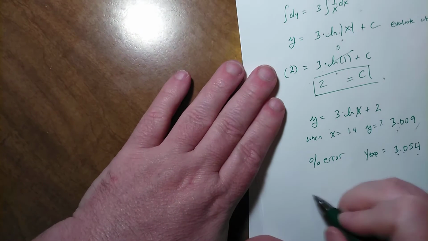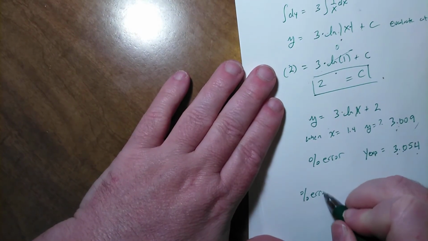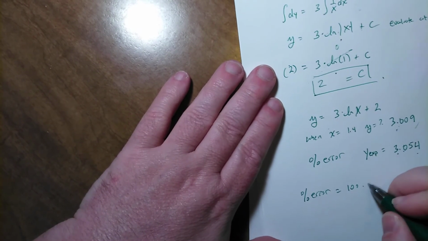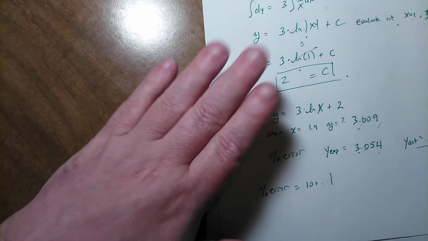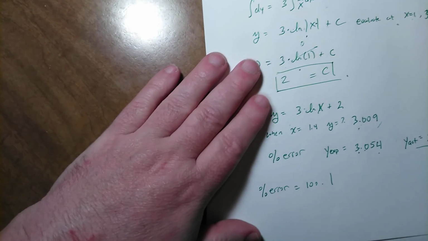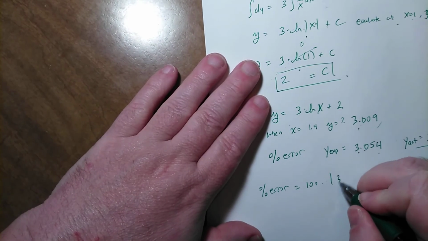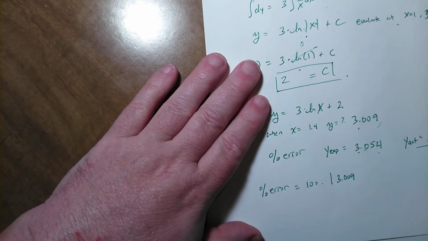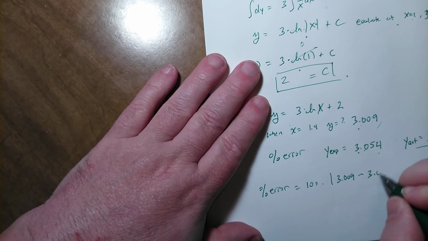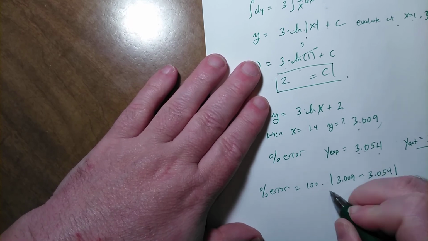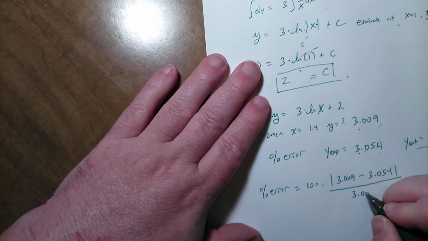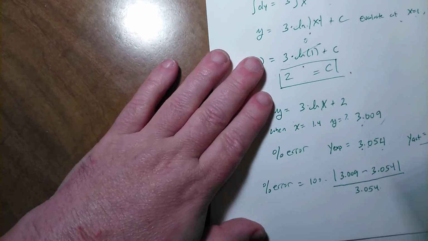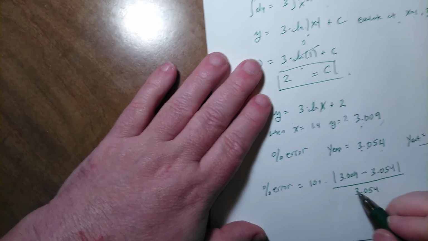Recall your percent error is equal to 100 times, and we're going to use absolute values here, so disregard the negative sign. That's going to be 3.009 minus 3.054, all divided by, oops, nope, it's not that.